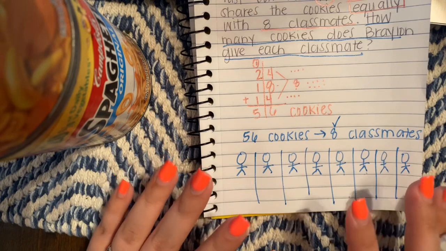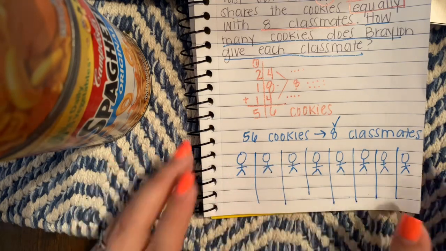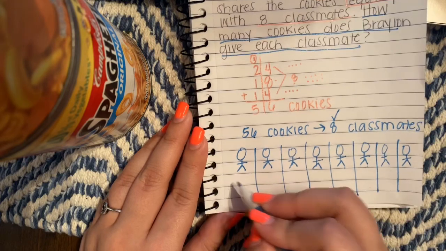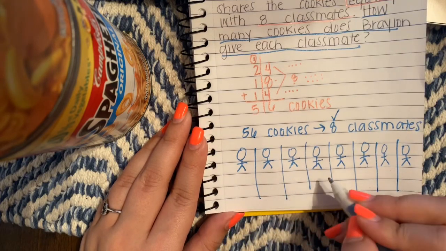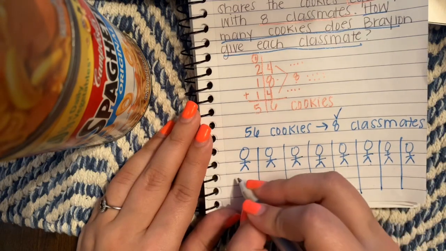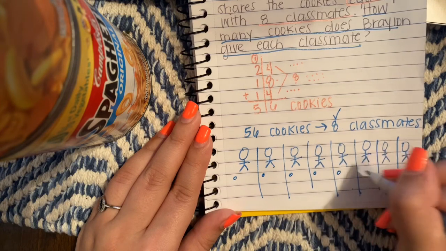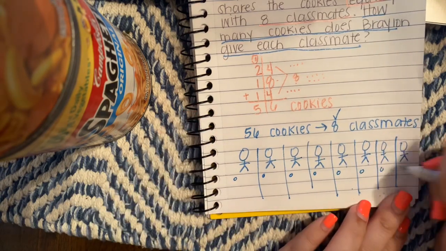And the kids who come to my room, you know that when we split something equally, we take turns. And all that means is we start with the first one, and then we'll go to the second, to the third, to the fourth, and all the way down the line. And then we'll restart back over. So I'll show you. 1, 2, 3, 4, 5, 6, 7, 8.